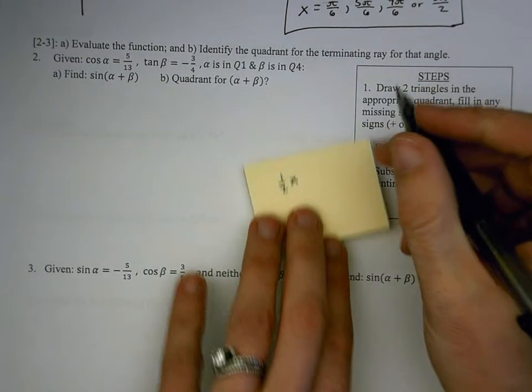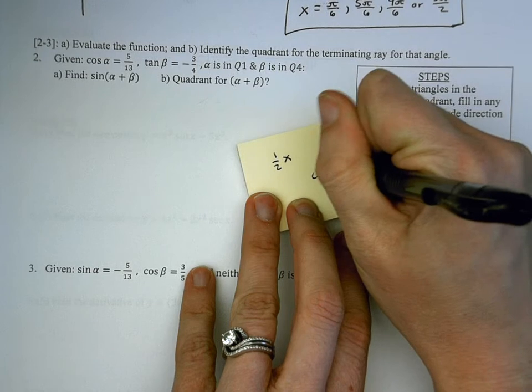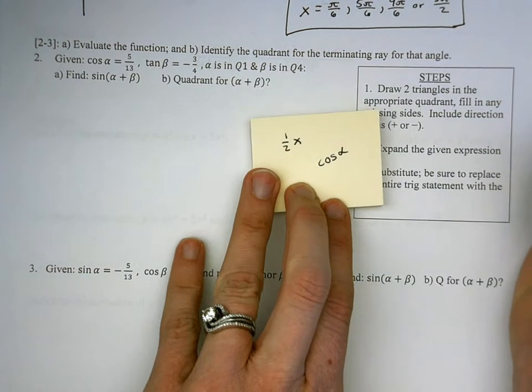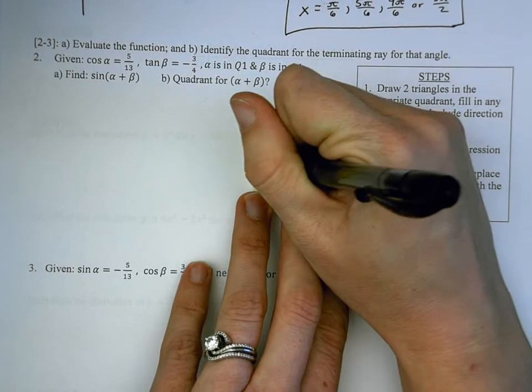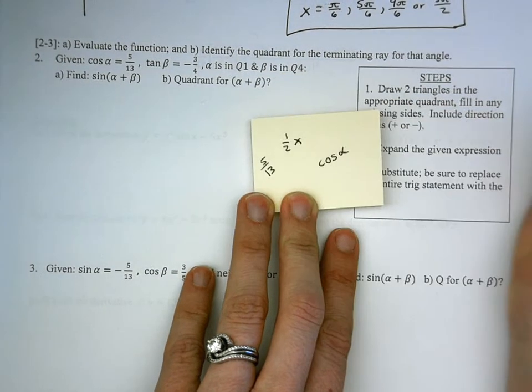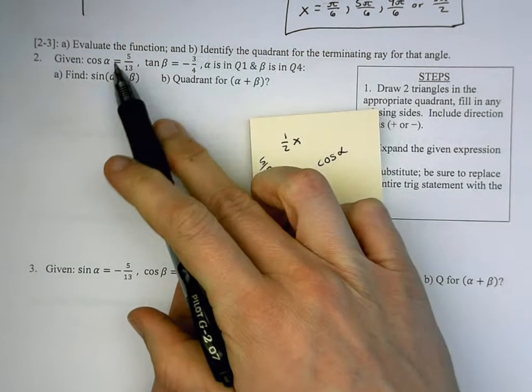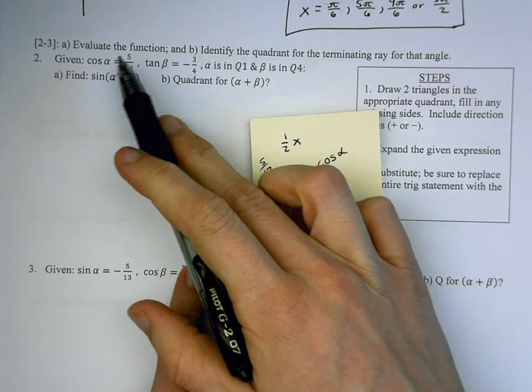Every once in a while, I will see students who have cosine alpha, and maybe they know that cosine alpha equals, we'll say 5/13. So we'll go ahead and say cosine alpha equals 5/13.